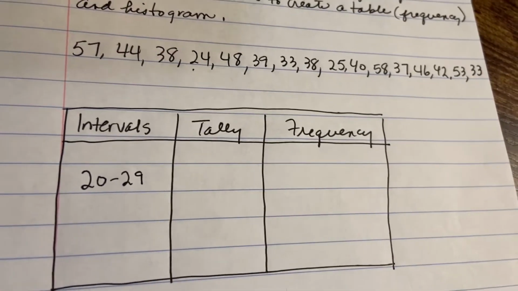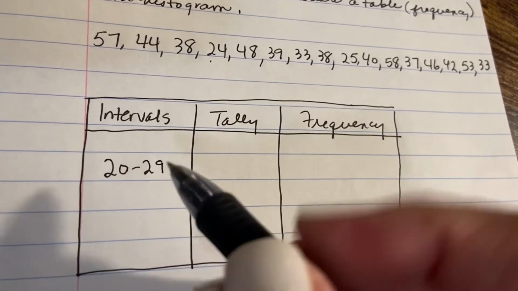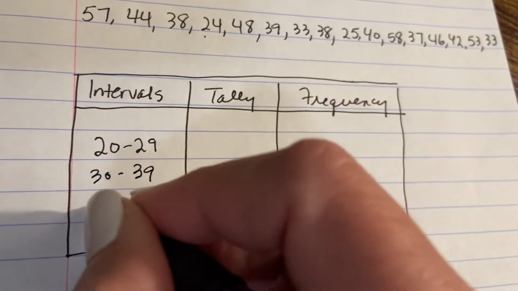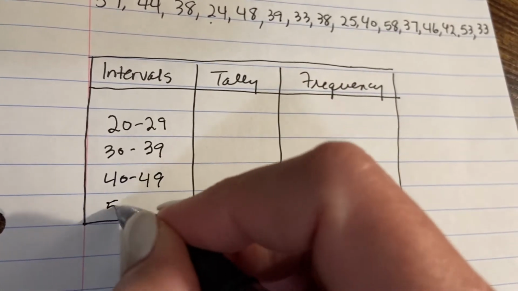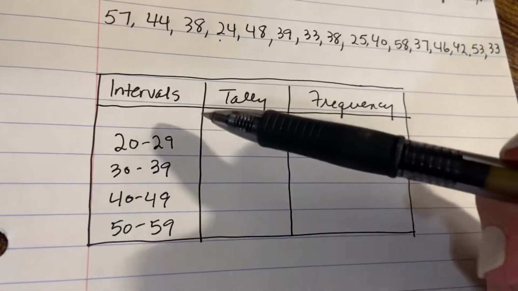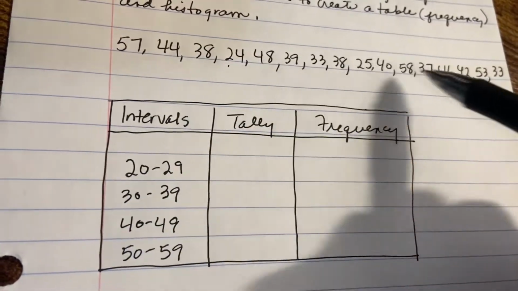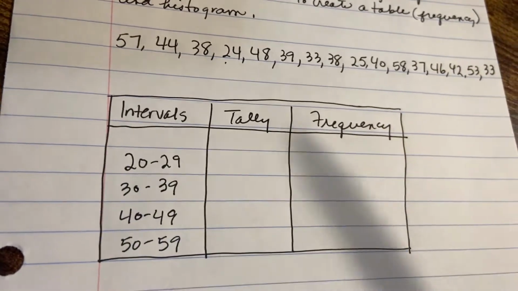So what I'll do is make four interval groupings: 20 to 29-year-olds, 30 to 39-year-olds, 40 to 49-year-olds, and 50 to 59-year-olds. So now, since I have my groupings, or my intervals, or the classes of data, I will go through each of these and make tallies for each age group.